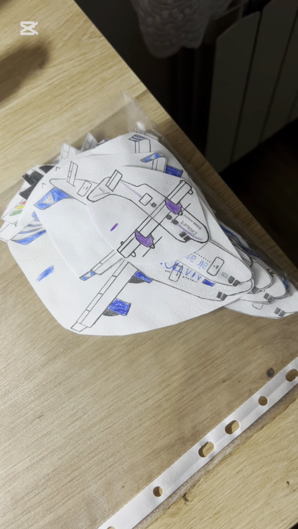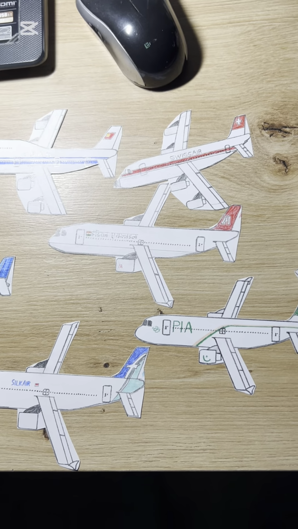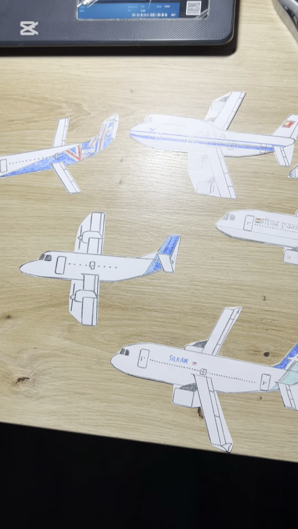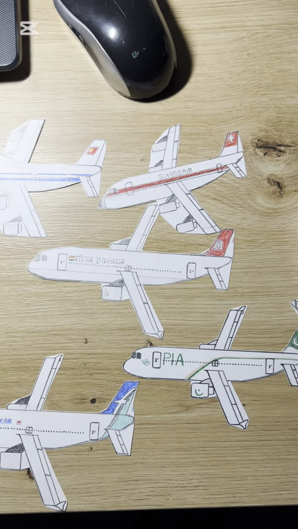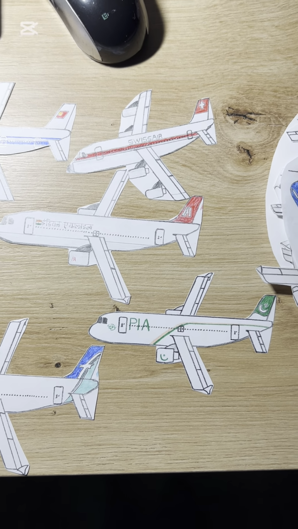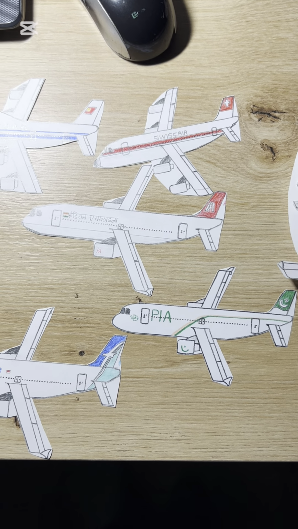Before I started drawing like this, I already thought about making improvements in my drawings, in this case of liveries. So I started simply making more realistic, not only the airline's livery, but also the aircraft.